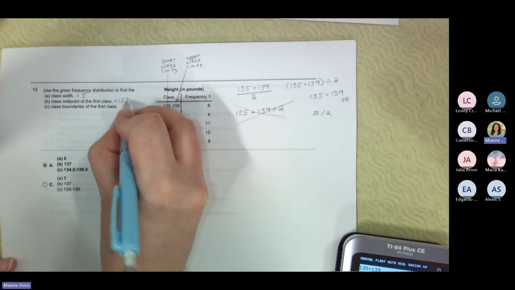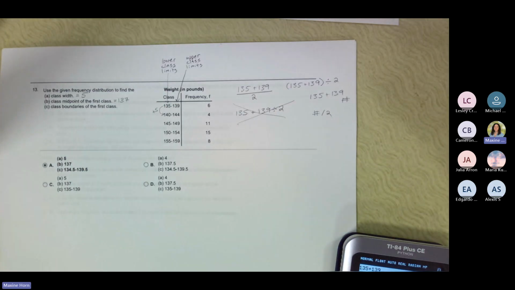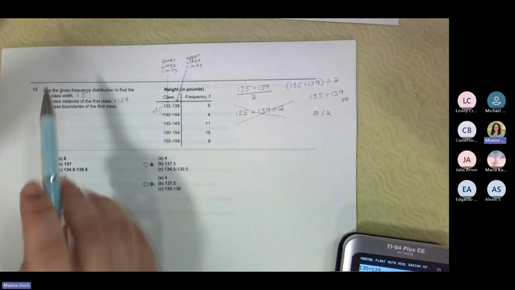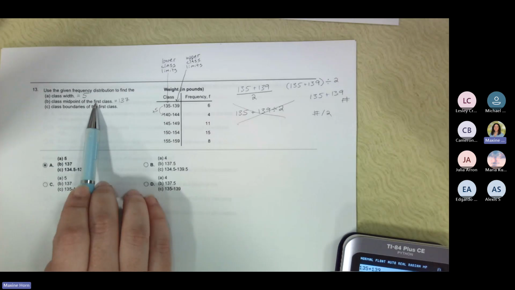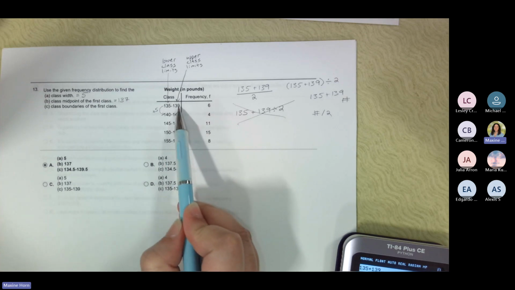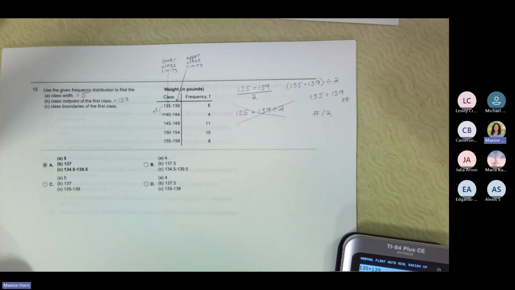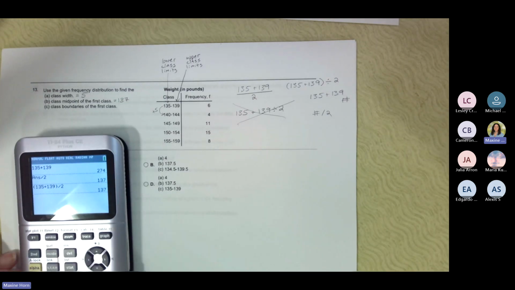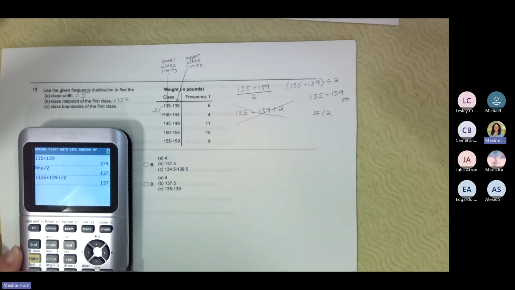So whenever you're doing any of these problems, really any problem in stats or any math class, once you get your answer, you want to pause for a second and you want to say, does my answer make sense? Is this a reasonable answer given what I have going on? So we were trying to find the midpoint of the first class. So the midpoint is going to be the number that's halfway between these two numbers. So does it make sense that 137 is halfway between 135 and 139? Yeah, that makes sense. So let's say that, because I don't know if you guys noticed, but when I first typed this in, I didn't type in 135.